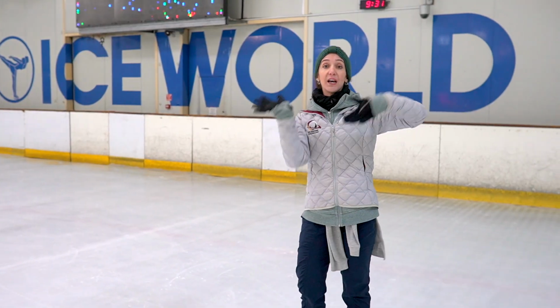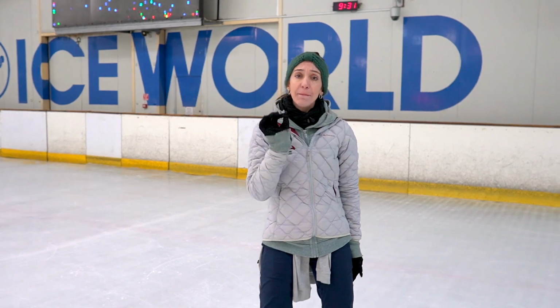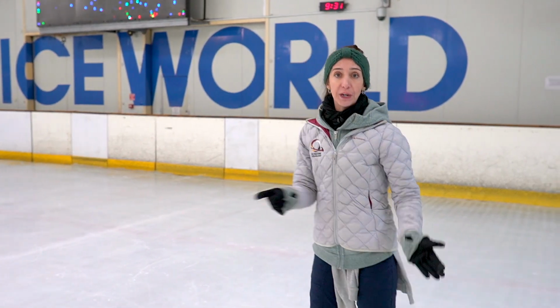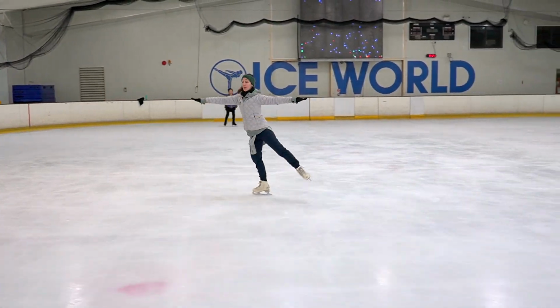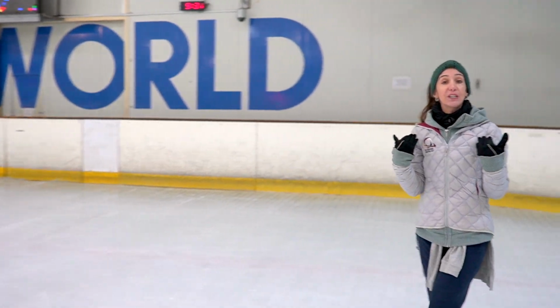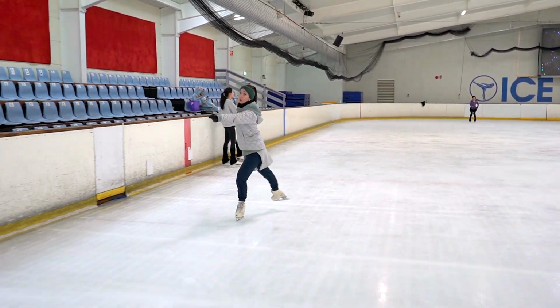I want to do one side 5 and then on the other side 5. Now let's break it down a bit more. What I want you to focus on is on that C step, that the arms are inside the circle, holding. Then I'm going to use that push back and they're going to go parallel.